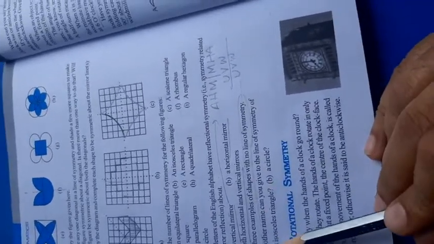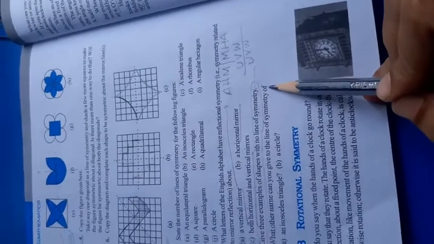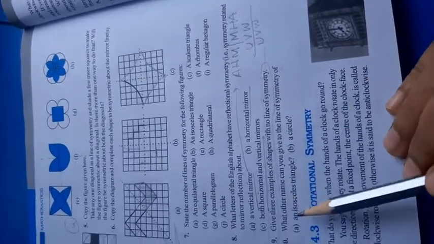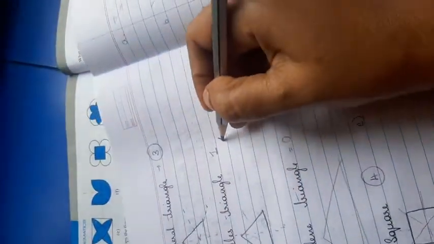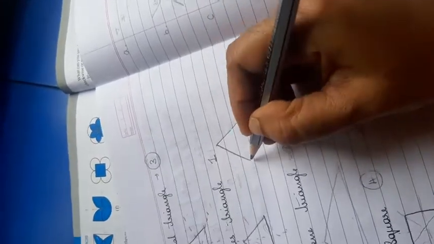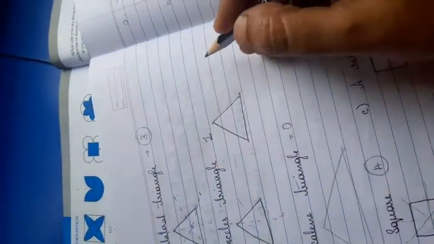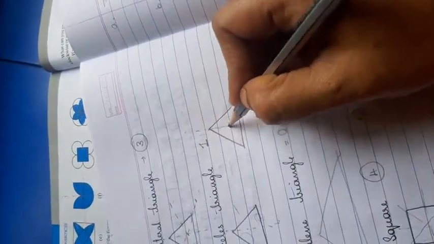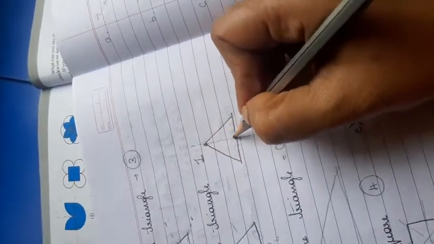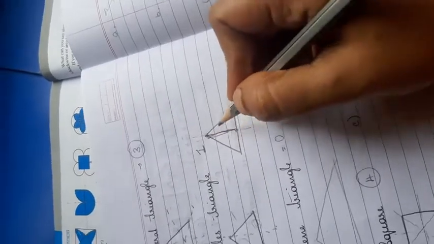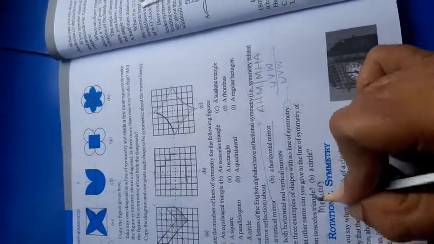Okay. Next, what other name can you give to the line of symmetry? So, what other names can you give? First one is an isosceles triangle. Isosceles means you all know what? 2 sides will be the same. See, these 2 sides will be the same, one will be different. So, they are asking, what other name can you give to the line of symmetry? What is this line of symmetry? This. From this point to the middle, what is this called? This is called a median. So, you can write here median.